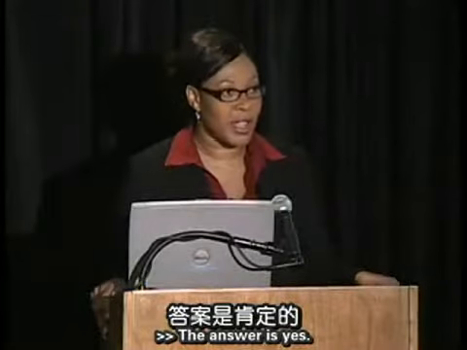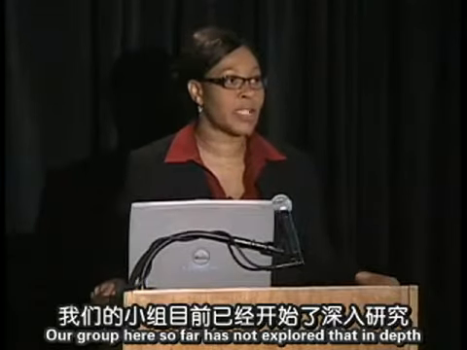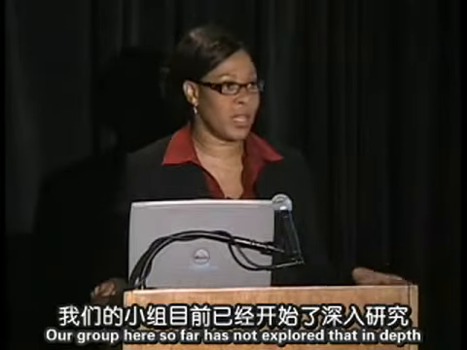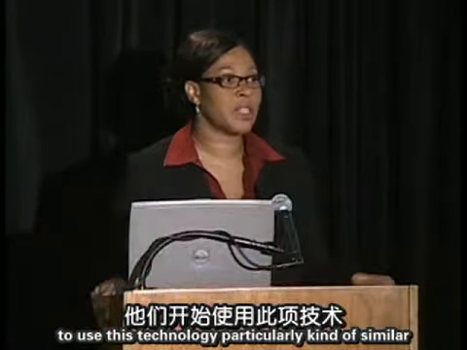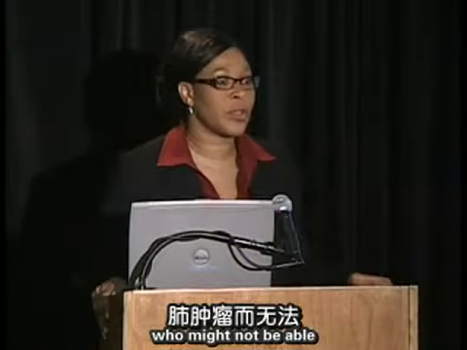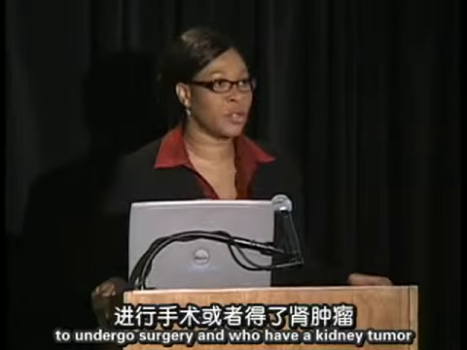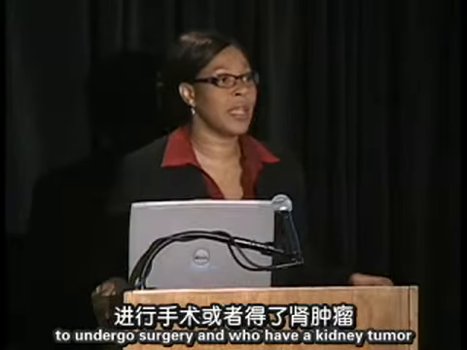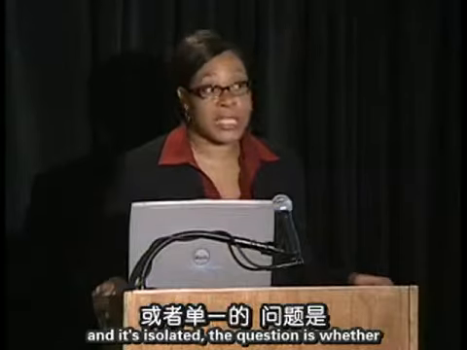The answer is yes. Our group here so far has not explored that in depth, but I can assure you that there are many CyberKnife users across the country who have begun to use this technology, particularly similar to the lung tumors, where there are patients who might not be able to undergo surgery and who have a kidney tumor that is isolated.